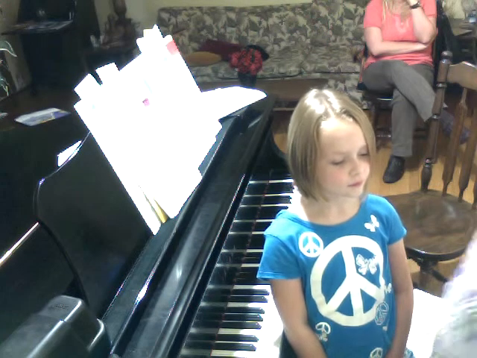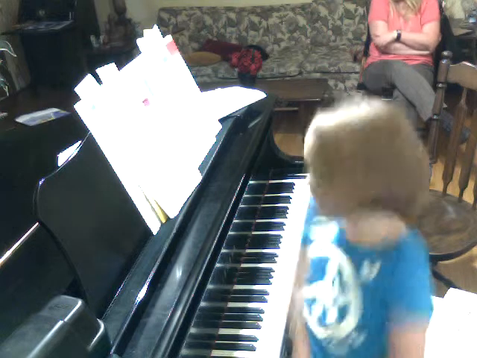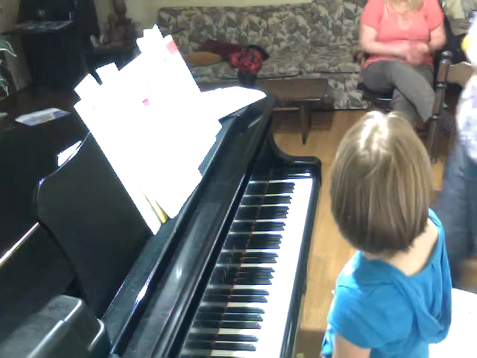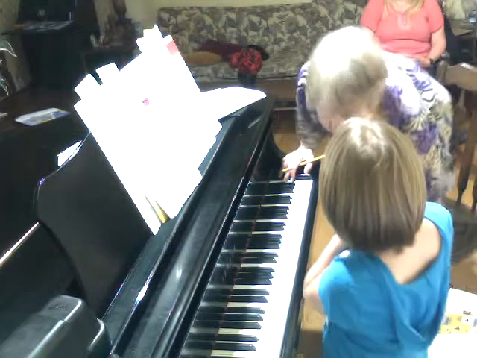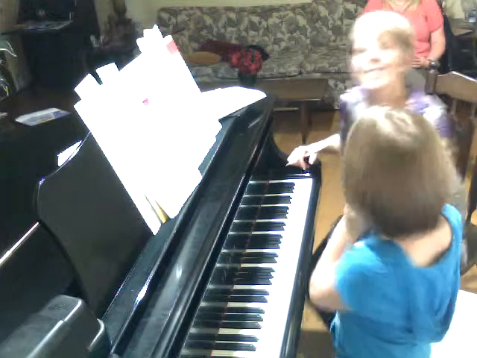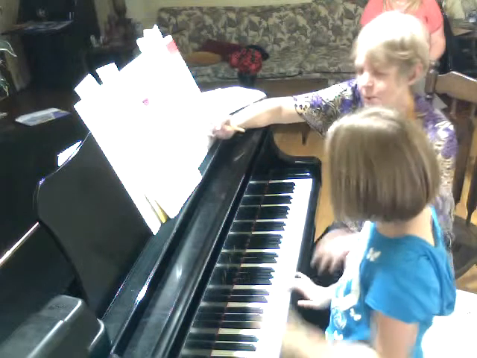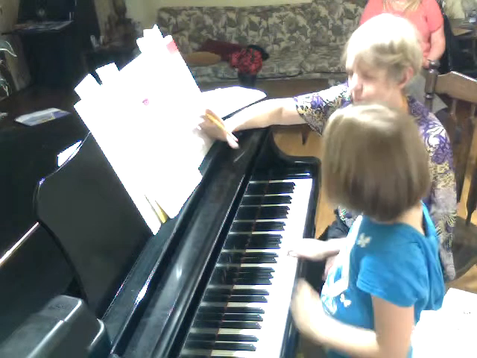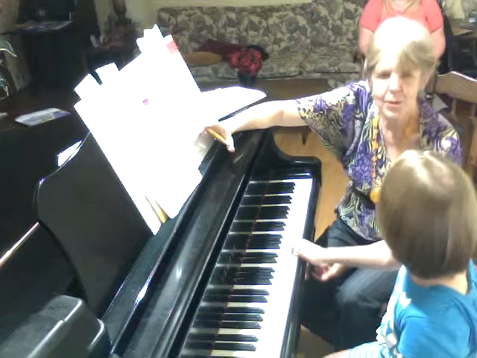This is a lesson on counting eighth notes and doing 20 questions. Sitting down, hopefully. It's much easier to play if you're sitting down.